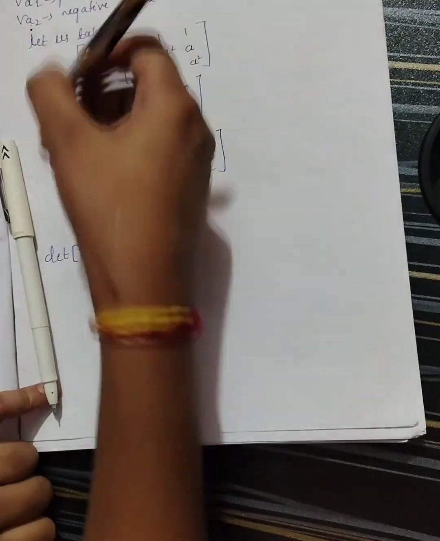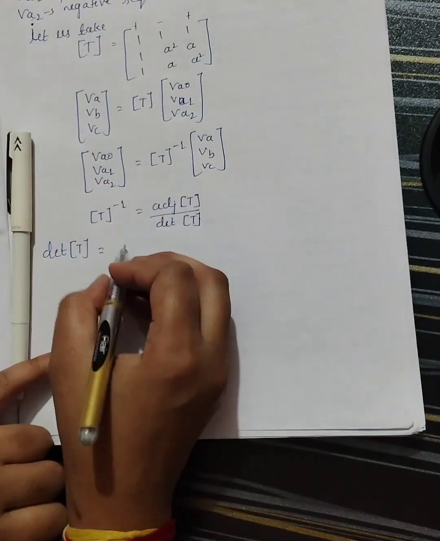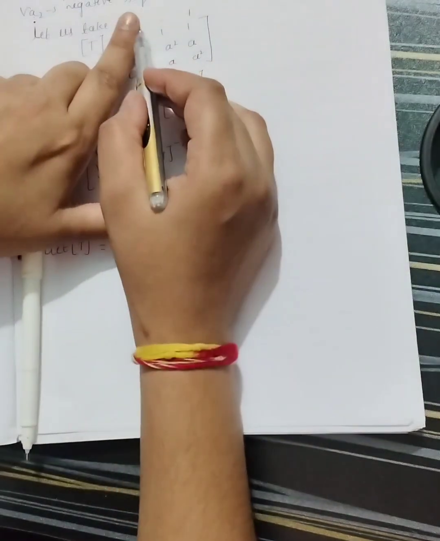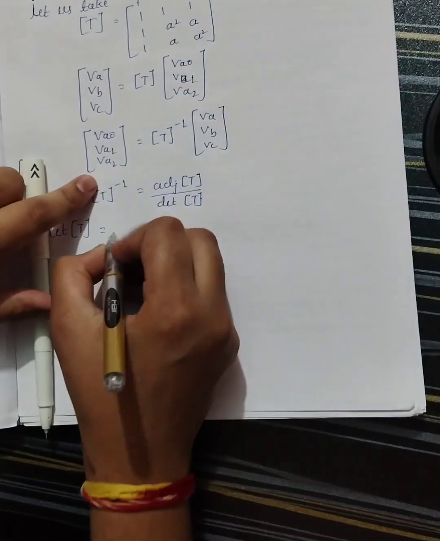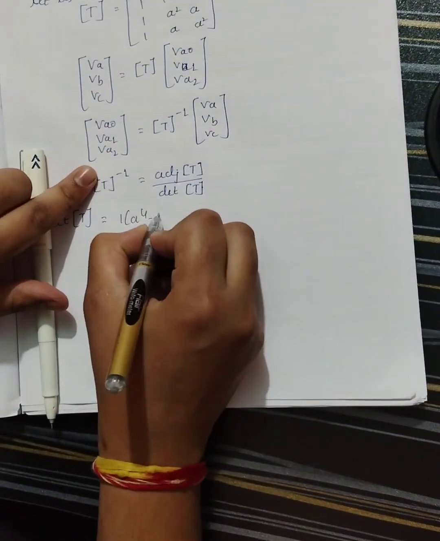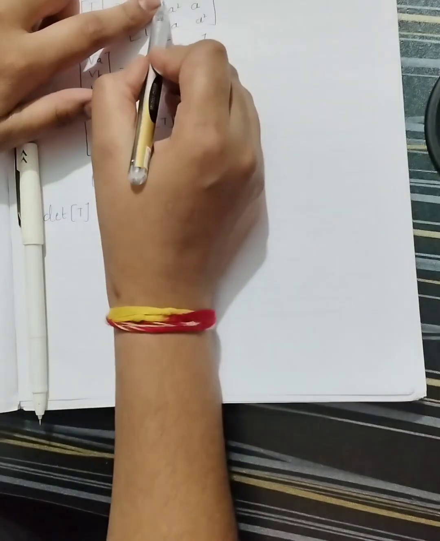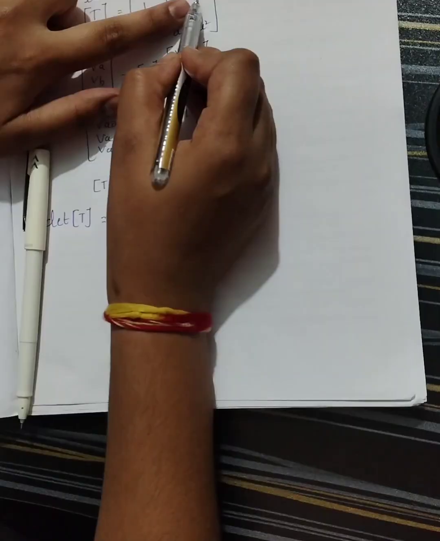For calculating the determinant, we know that the signs plus, minus, plus will be there. First we take the 1. Eliminate the first column and the first row. Then what is left here is 1 into (a⁴ minus a²). This is C11, this is C12 and this is C13.